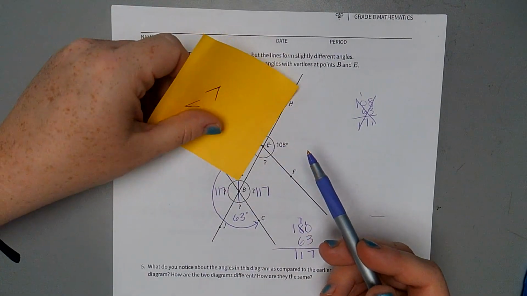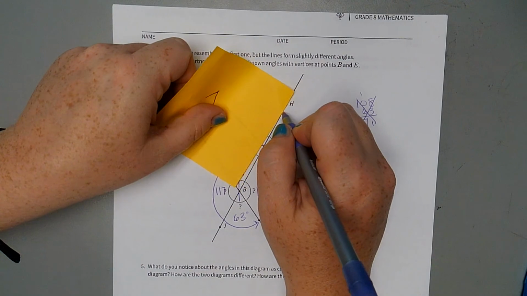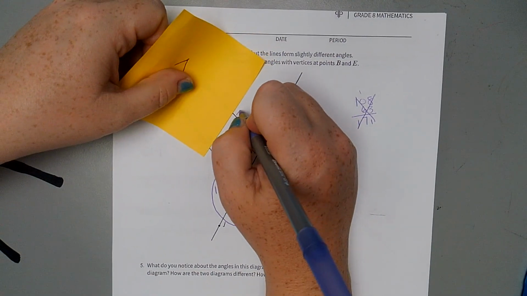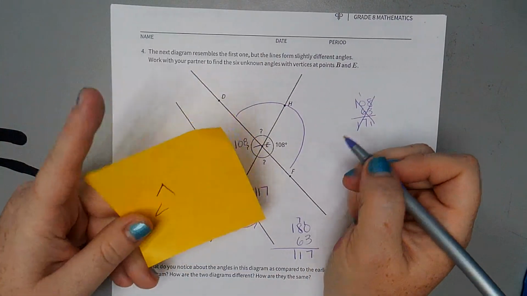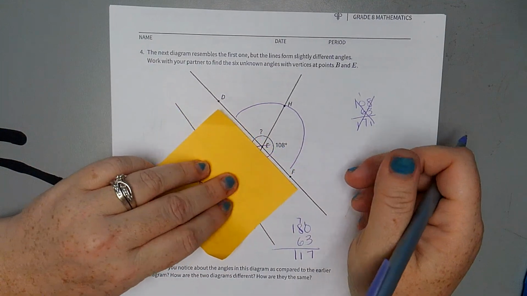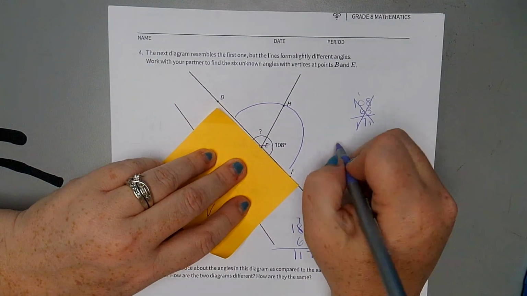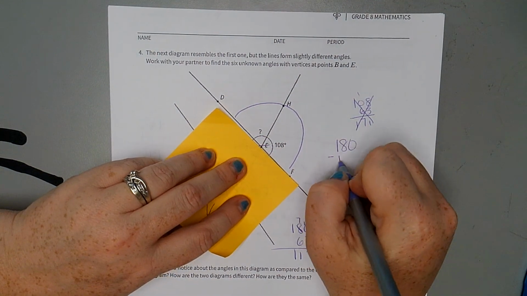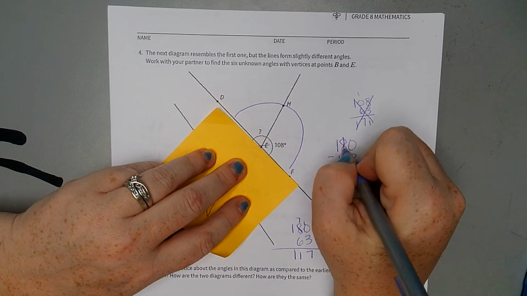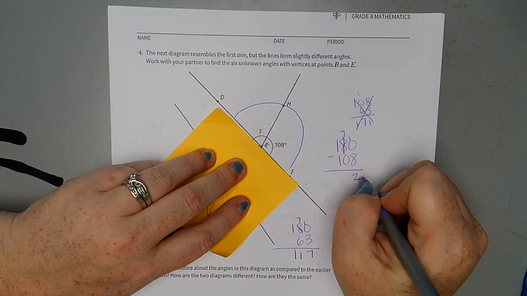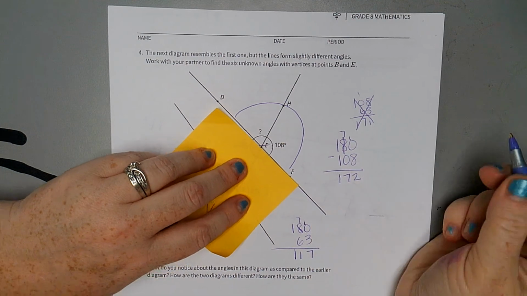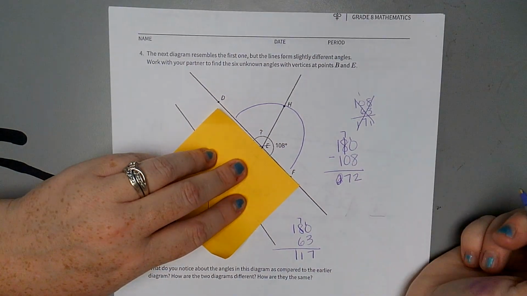And we can do the same thing here. If these are supplementary angles, they also equal 180, so we need to figure out the difference. 180 minus 108. So we get 72.